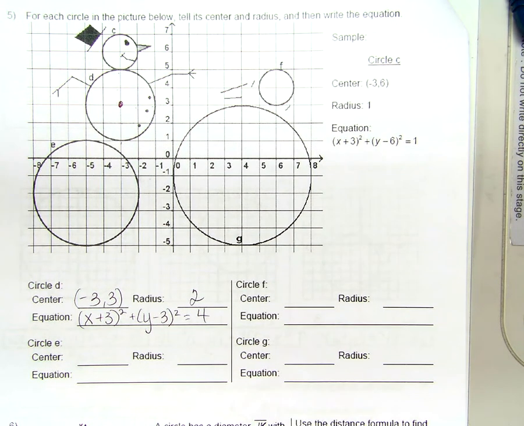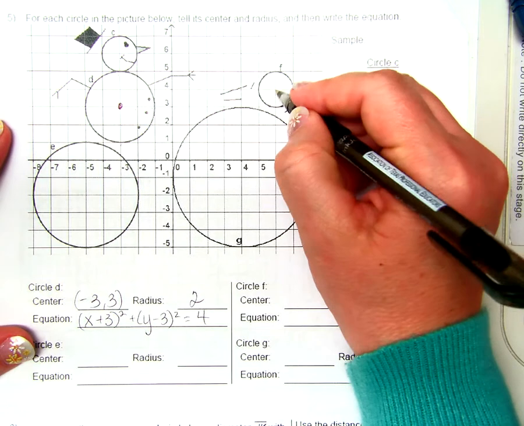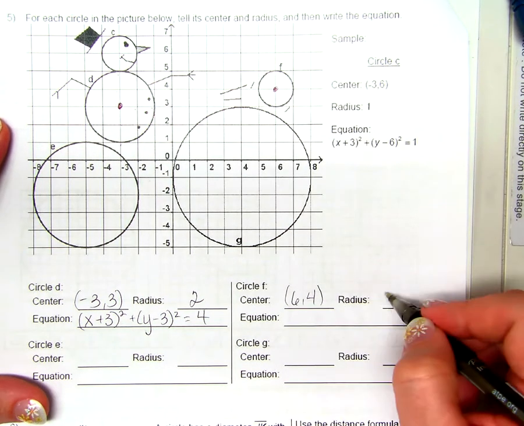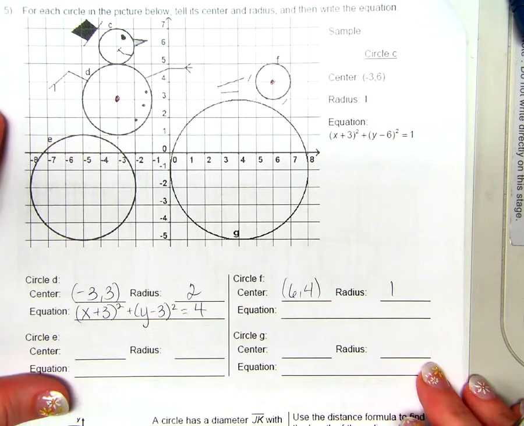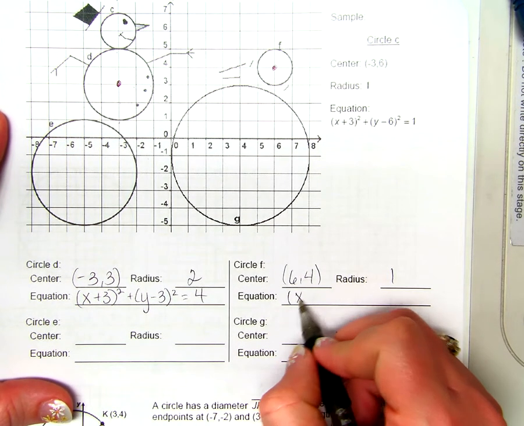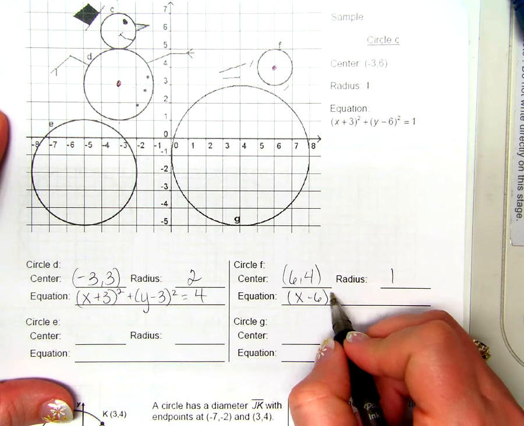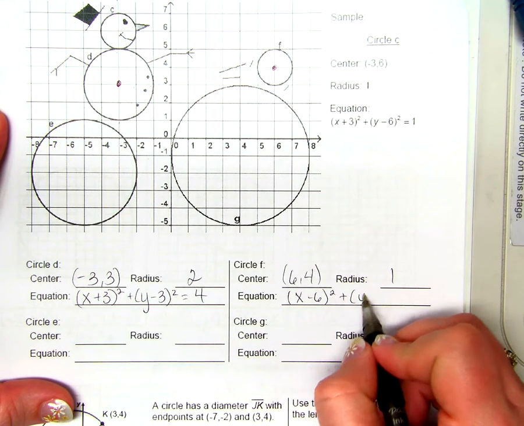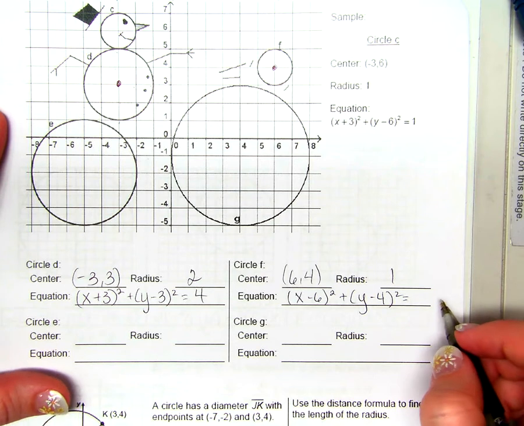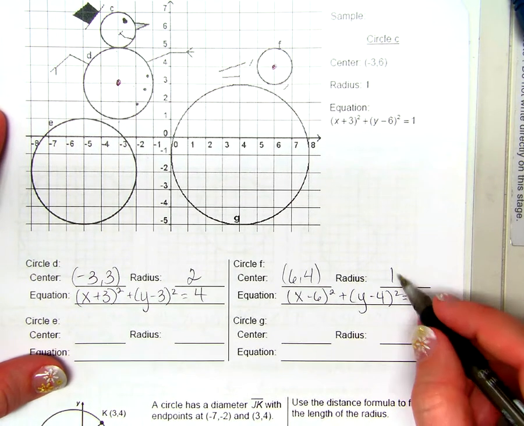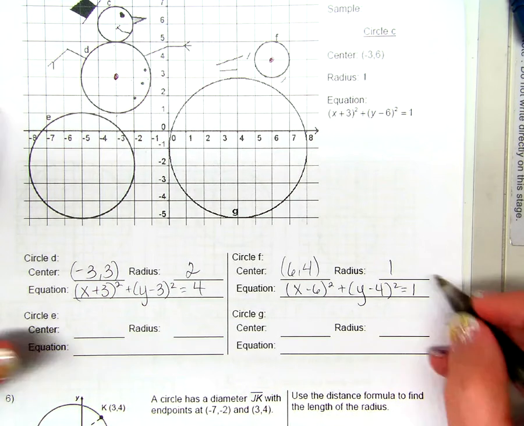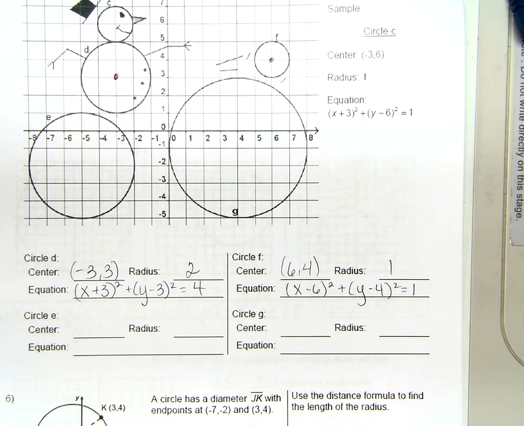Where's the center of circle F? 6, 4. And what's its radius? Okay. So what's the equation? Equals what? 1 is the radius. Oh, because 1 squared. Oh, yeah, I get it. Yeah, I totally forgot that.